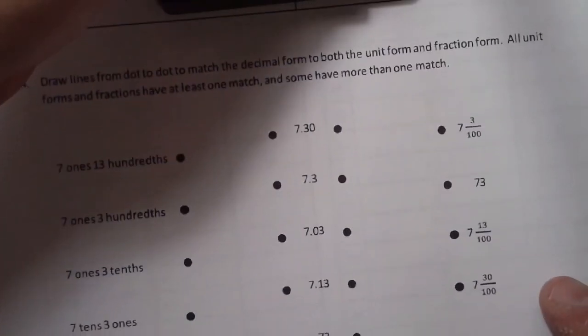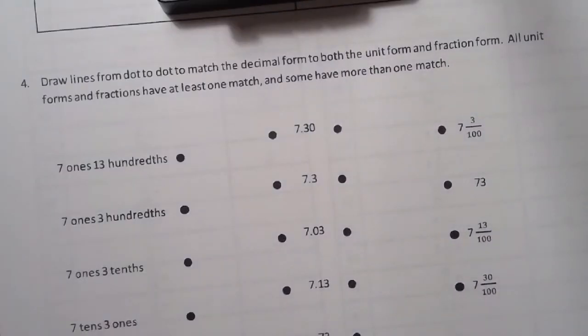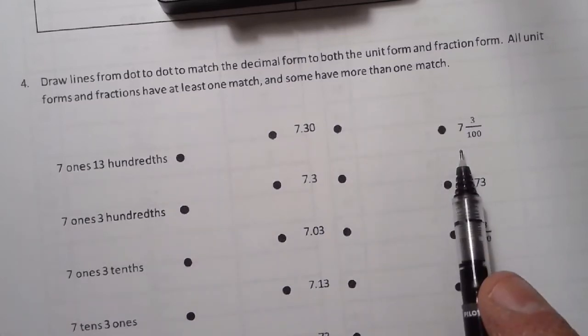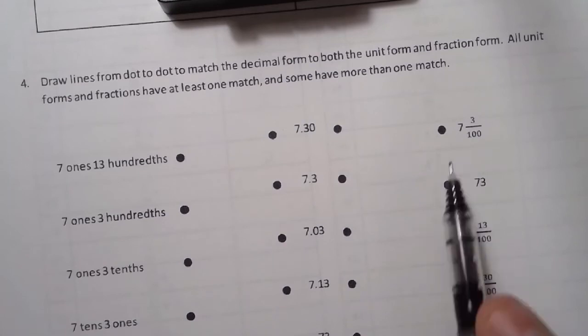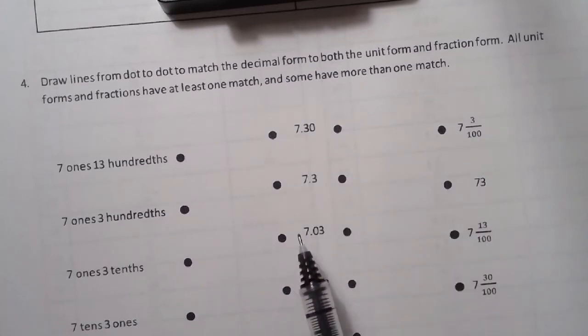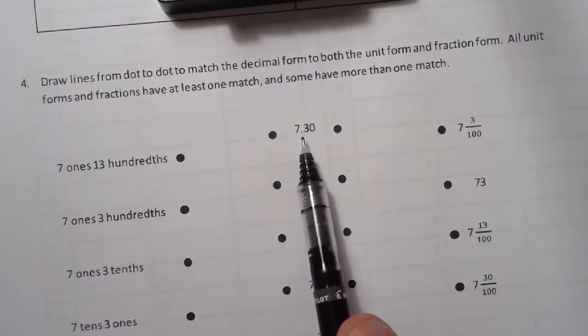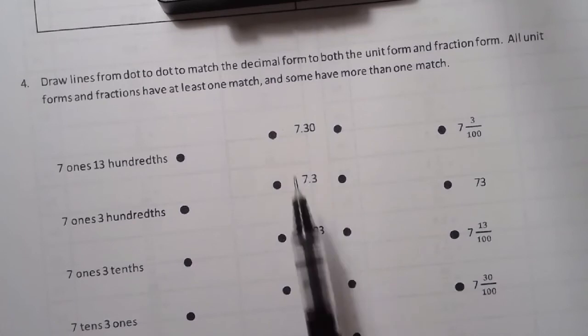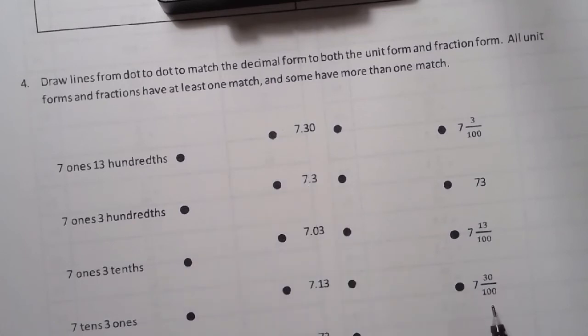Okay, the bottom is simply one of those draw a line to match the decimal and the mixed fraction. So you have decimals in the middle, unit form on the left, and mixed numbers, a whole number and a fraction, on the right. 7.30 reads 7 whole numbers and 30 hundredths. Okay, so I look for 7 and 30 hundredths.